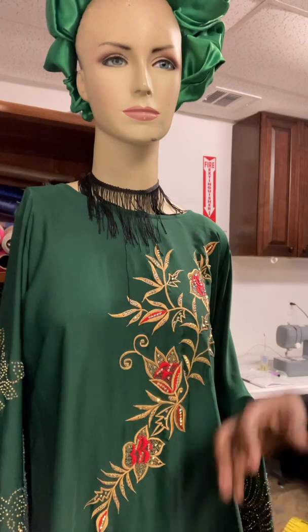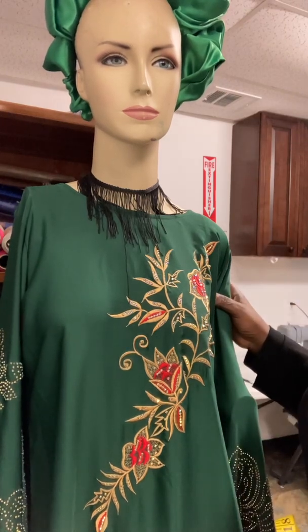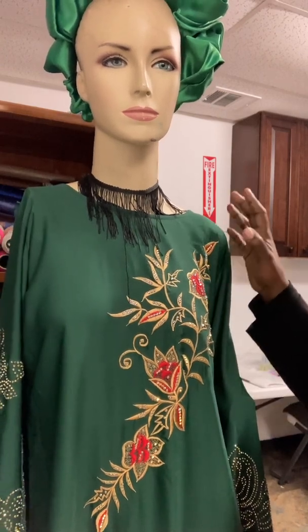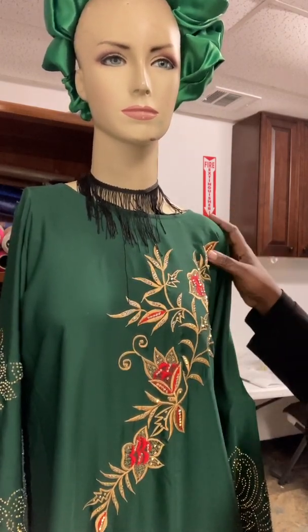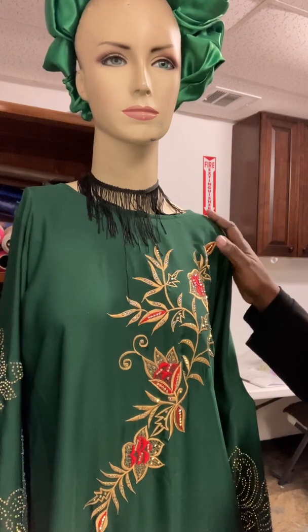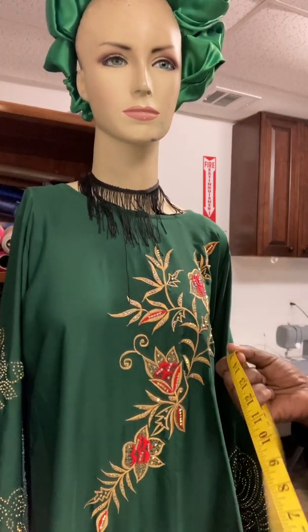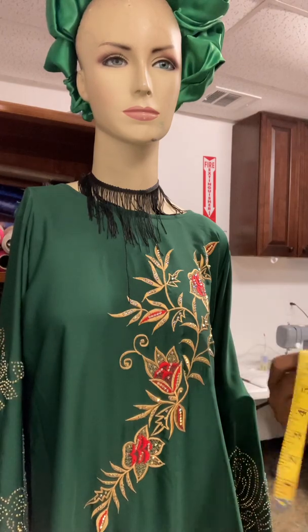I assume that when your client comes, they are going to be wearing clothes, so they are not going to be naked. That's why I've put this beautiful dress for Betty. So let's get to it. We'll start with our bust measurement.